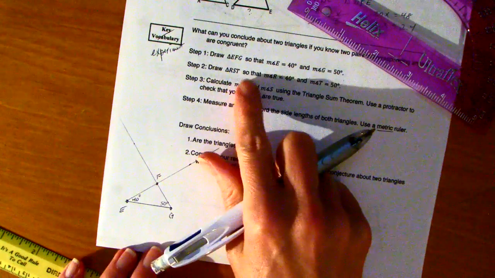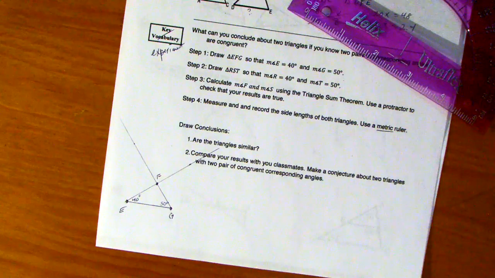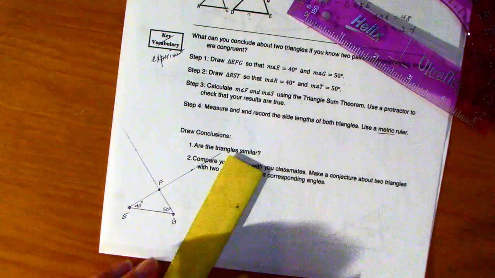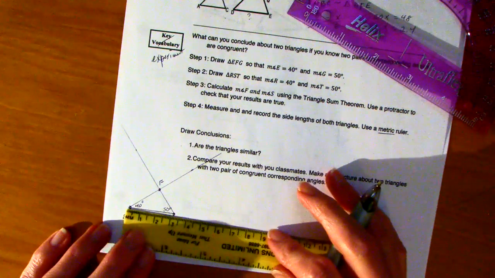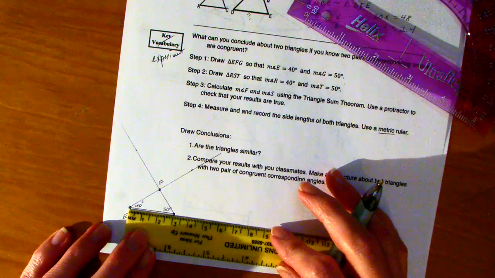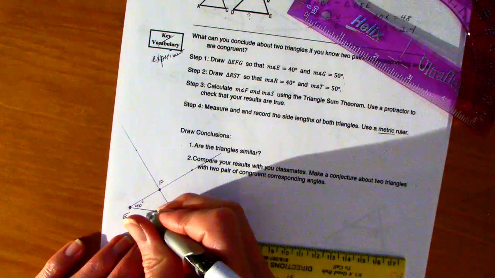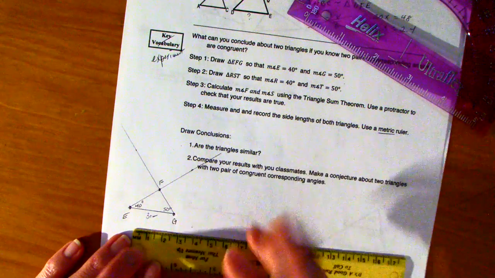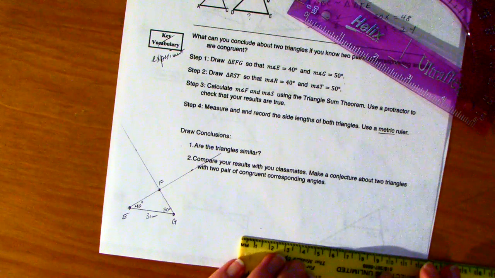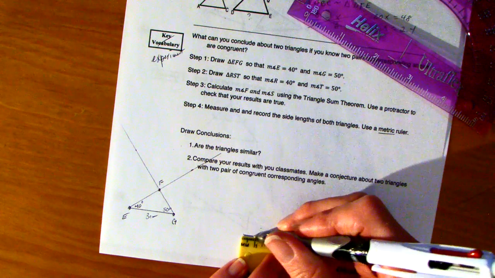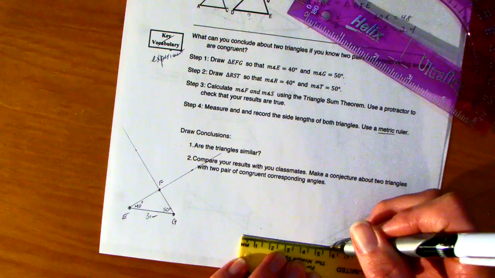All right, so now let's do the same thing for RST. Now remember, I purposely made this 3 centimeters. It doesn't really matter how long you make it. I'm just going to make this one 6 centimeters. Just double it. Makes life easier.